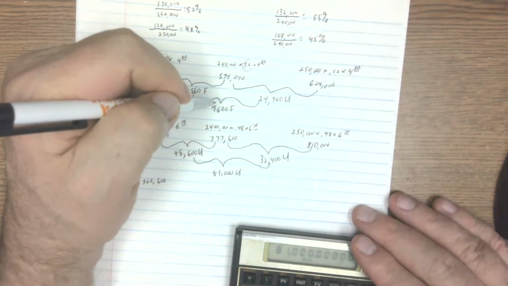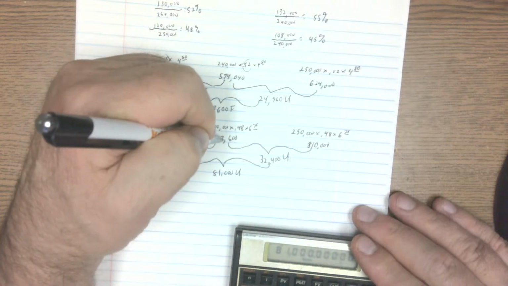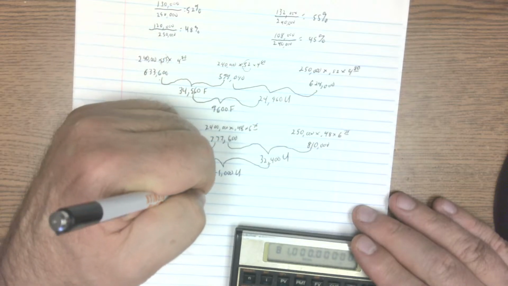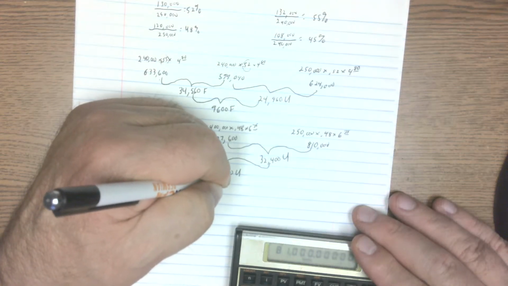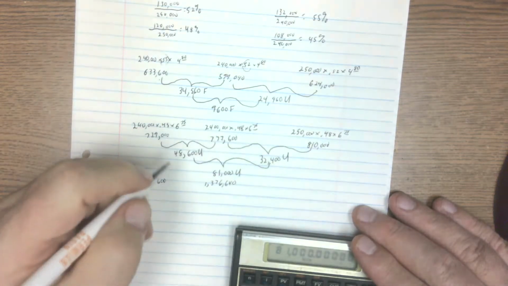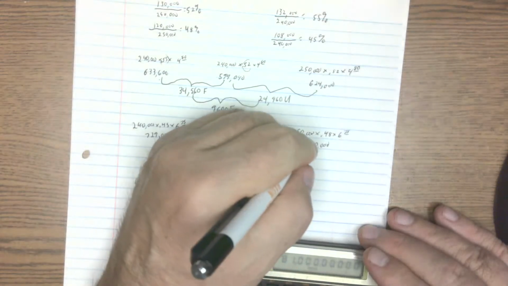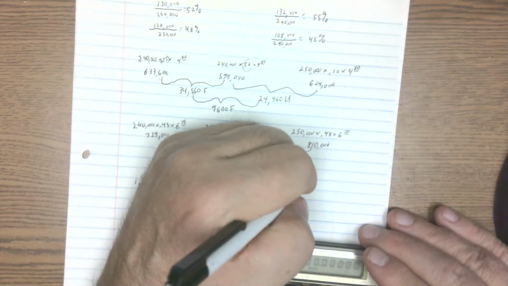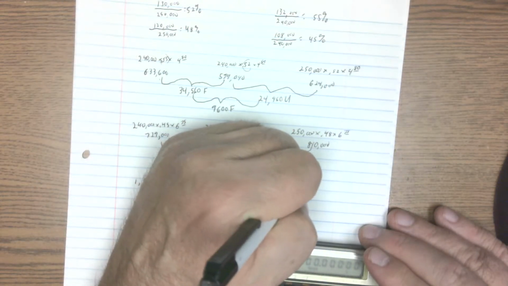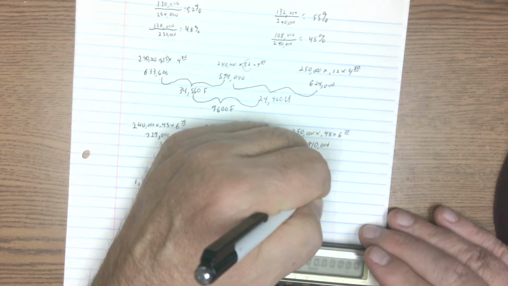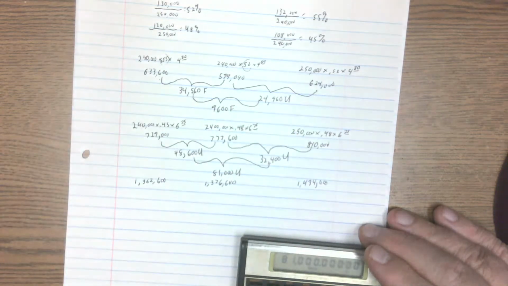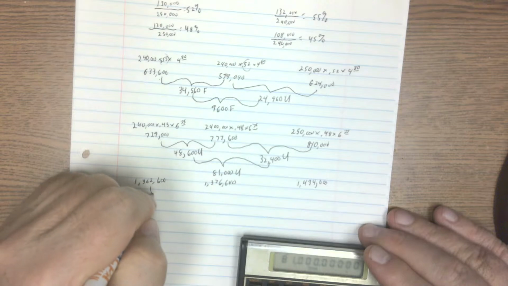Add these two together, the 599 and the 777, and we get 1,376,640. And if we add these two together, the 810 and the 624, we get 1,434,000. All right.